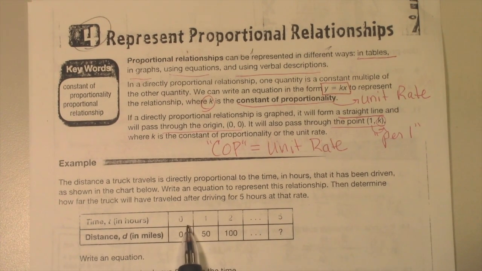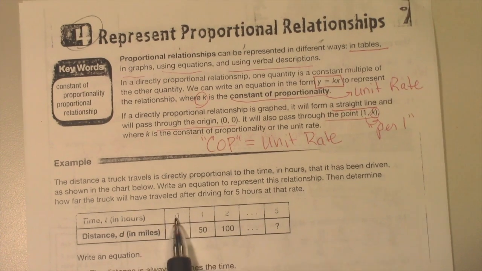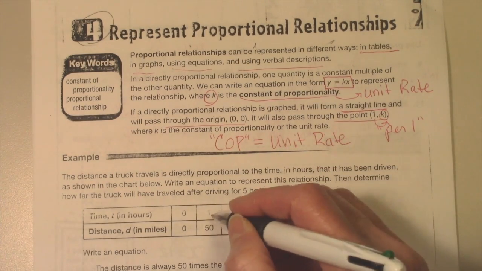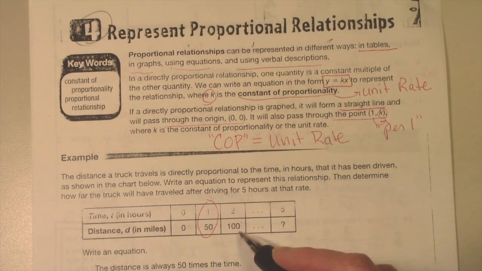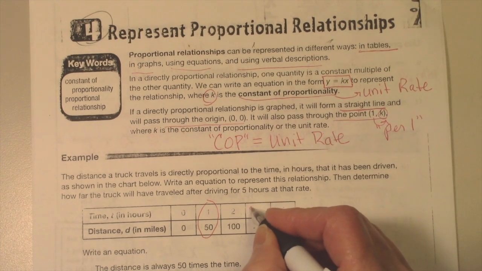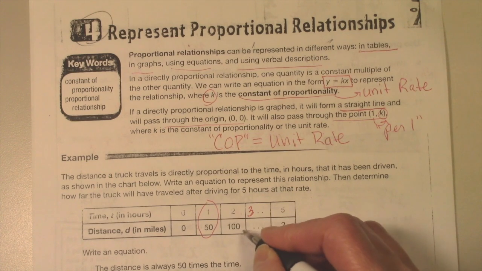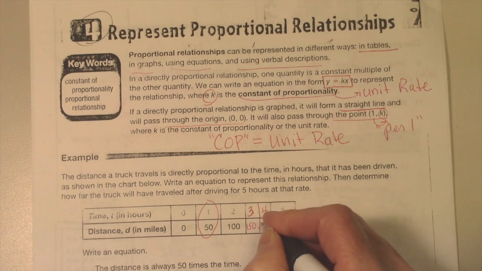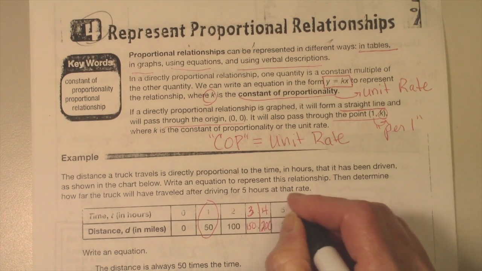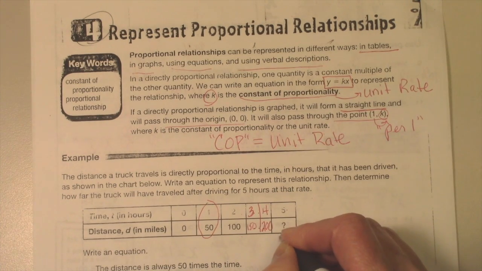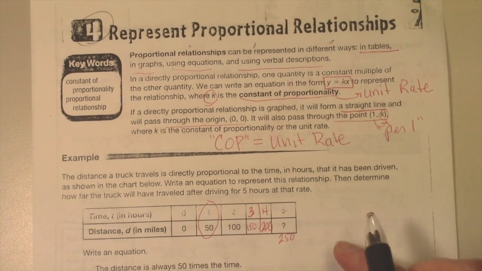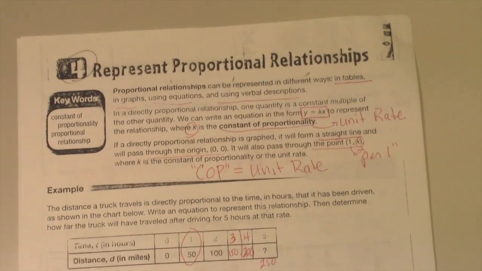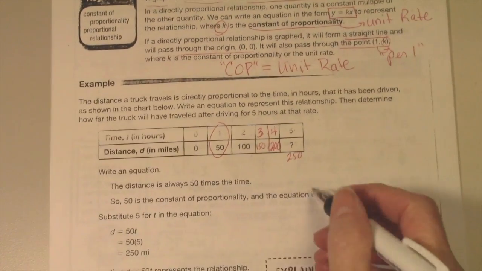The pattern is this. At 0 time, of course, the distance traveled is 0. In 1 hour, you went 50. There's your unit rate. In 2 hours, you went 100. So now in 3 hours, at that rate, it would be 150. In 4 hours at that rate, it would be 200. In 5 hours at that rate, it would be 250. Do you see how I'm completing the table as I go across? Okay, same concept.